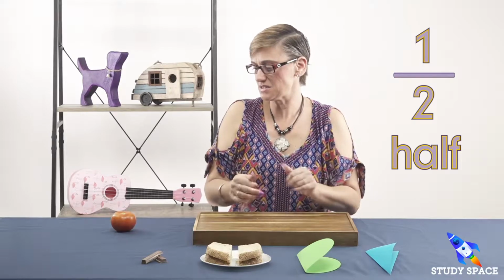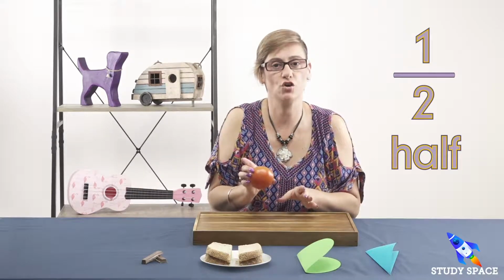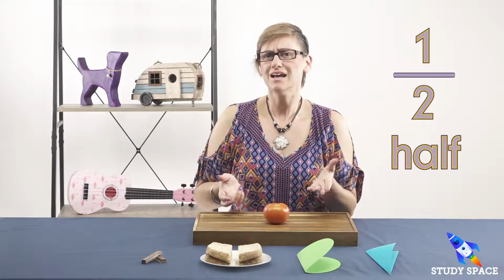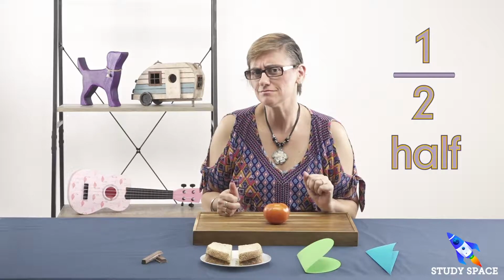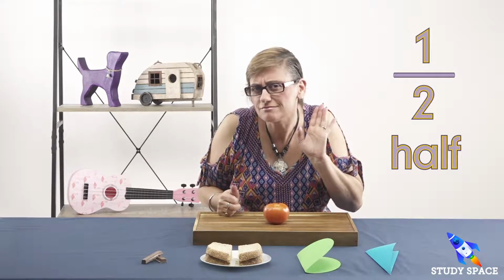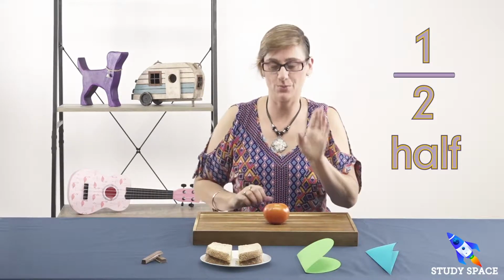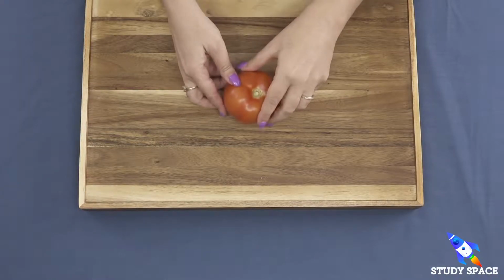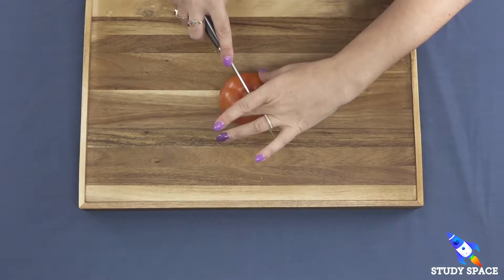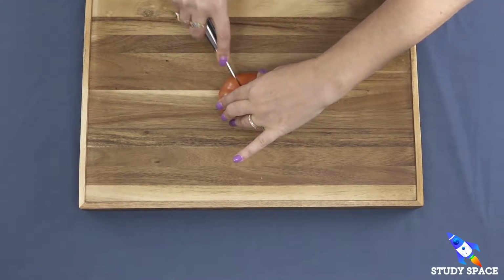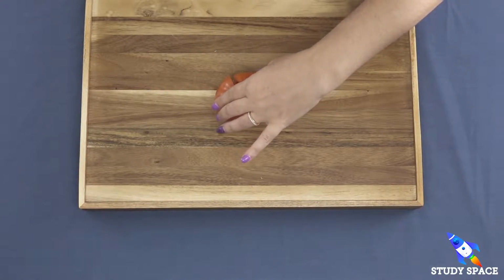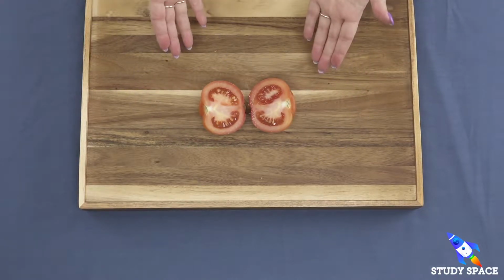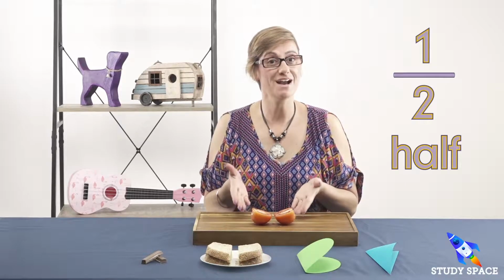All right, and my last one is a tomato. So I'm gonna cut that in half too. So how many pieces will I have, boys and girls? 2. That's right, 2 pieces. So we need to cut it in half. So this is my whole tomato. I'm going to cut it in half. So I have my 2 pieces, 1, 2, my halves.